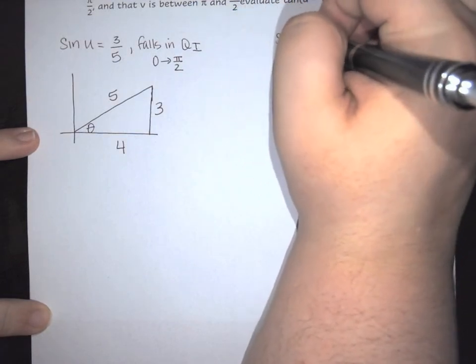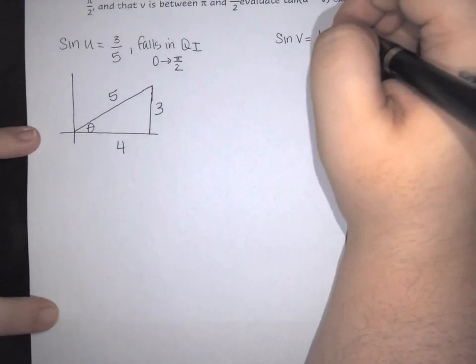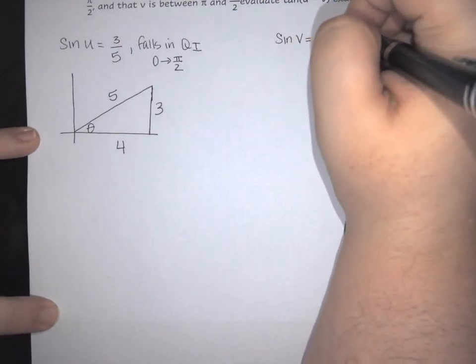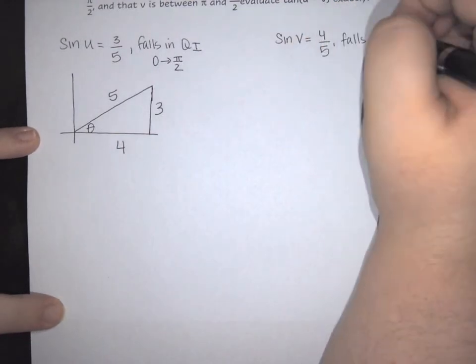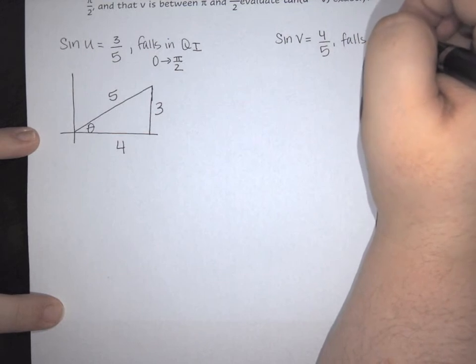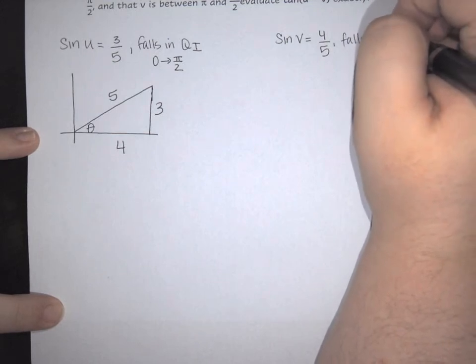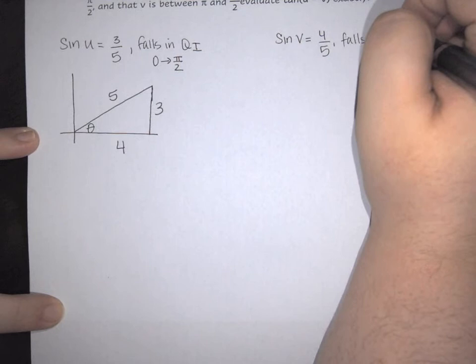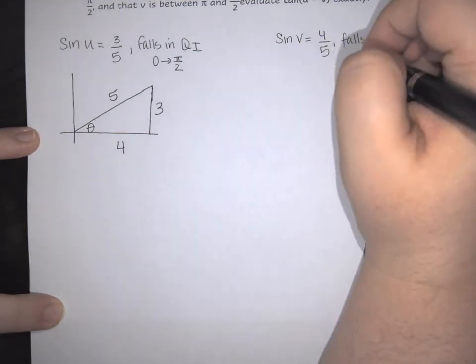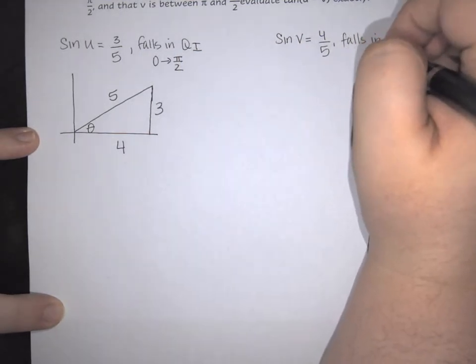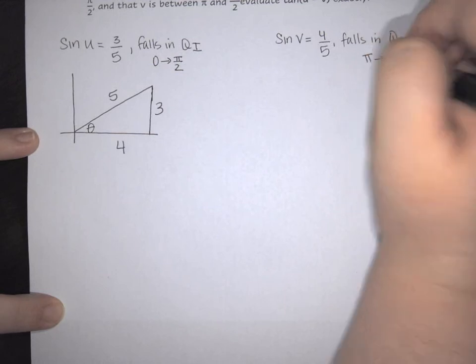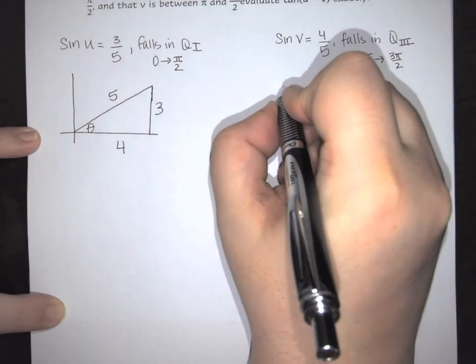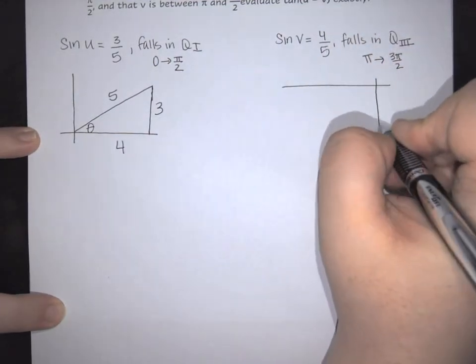Now we also have to do the sine of v, and we know the sine of v is going to be 4/5, and we know that it falls in quadrant 3, and the reason for that is because we go from pi to 3 pi over 2. So in this case, quadrant 3 would look like this.